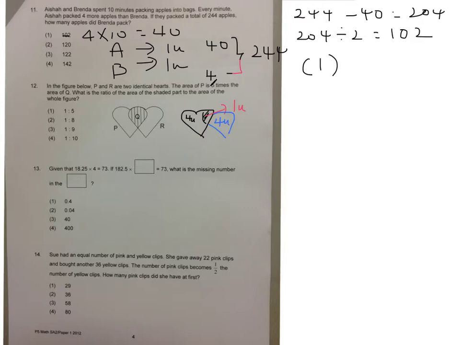So what is the area of the shaded? Shaded is 1 unit. So the total figure, that's 4, plus 1 plus 4. So 1:9. So question 12, your answer is 3. Now we look at question 13.